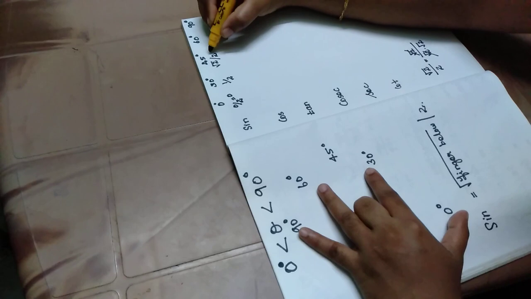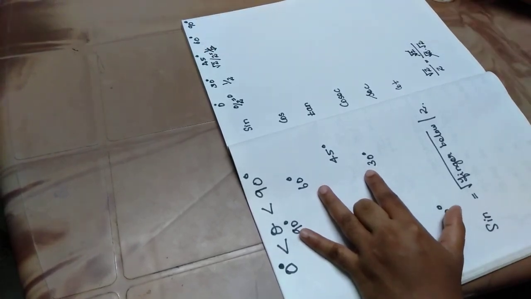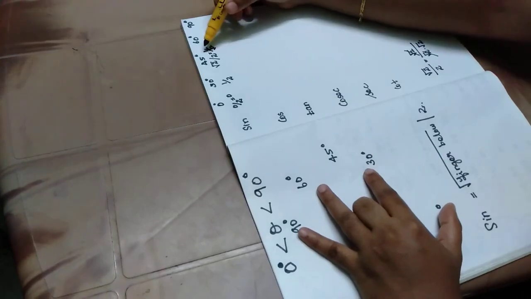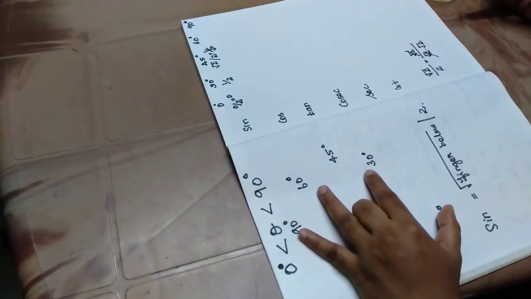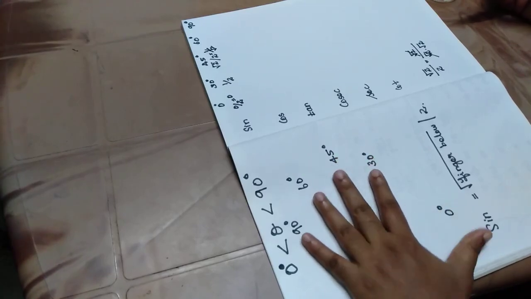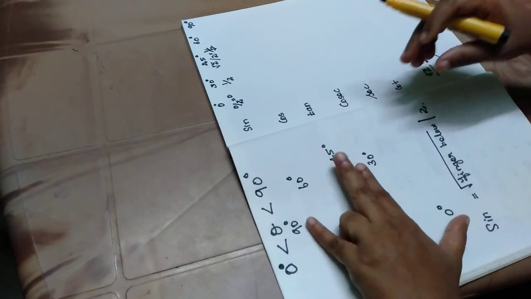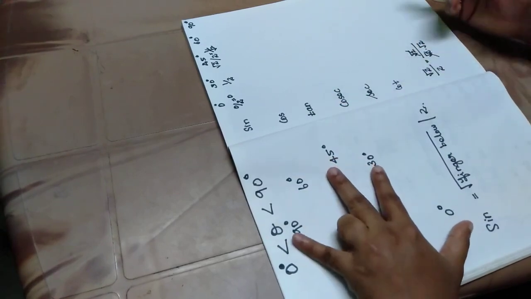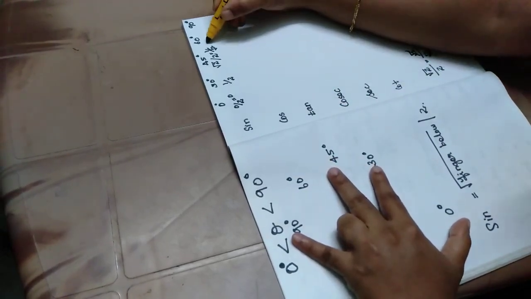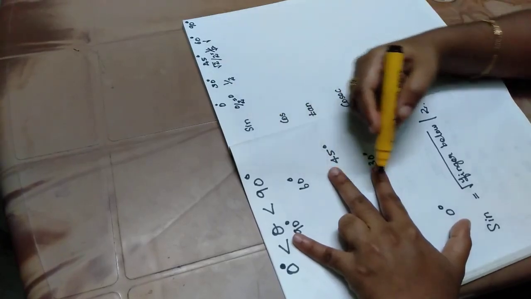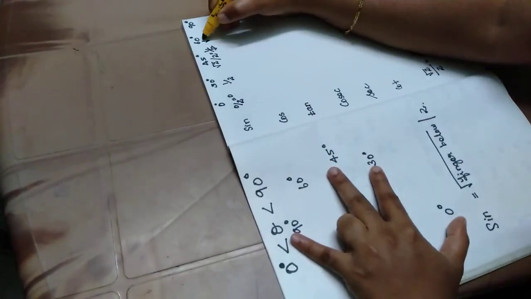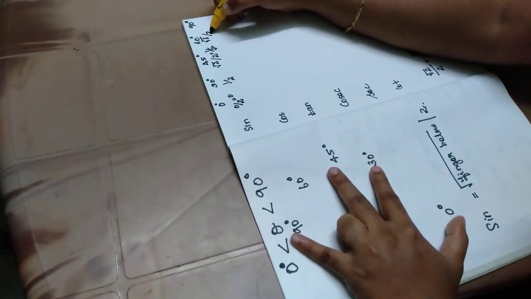So what you will get? 1 divided by root 2. Without a simplification also no problem, but since they were following the simplified value, you use the simplification. Okay, now 45 degrees. Now which one? Yeah, 60 degree. Ring finger, isn't that, ma? So square root of, how many fingers are below? Yeah, 3 divided by 2.